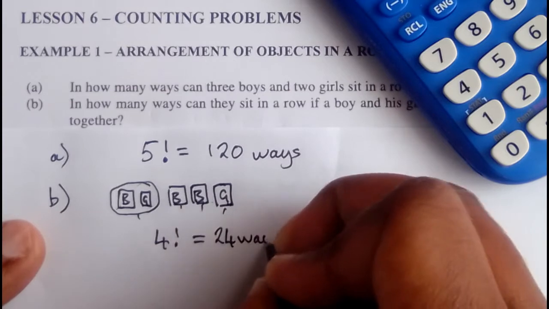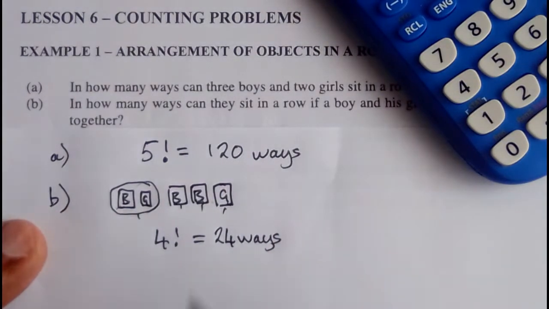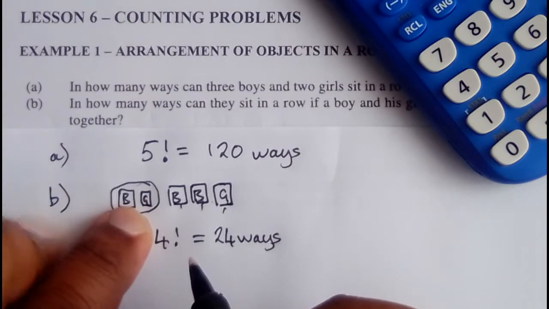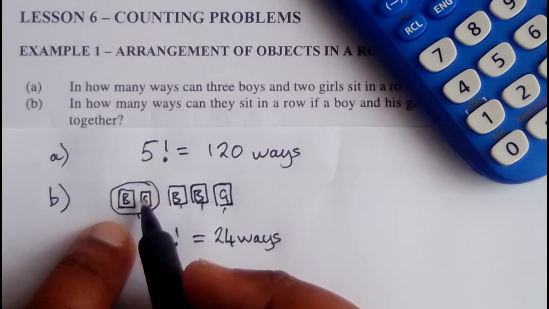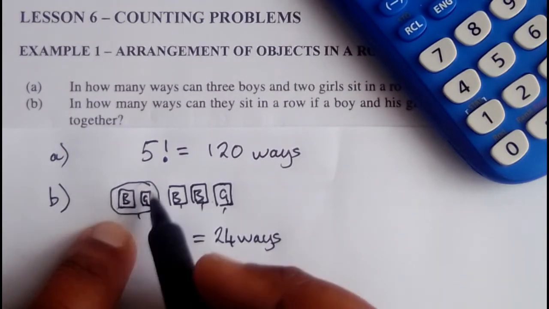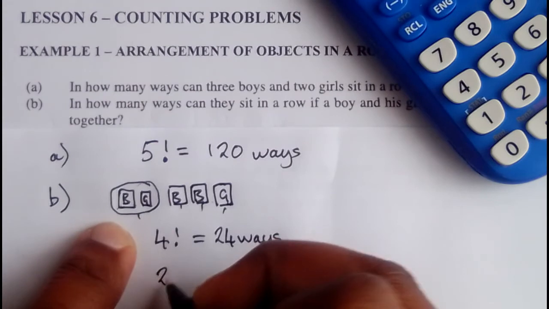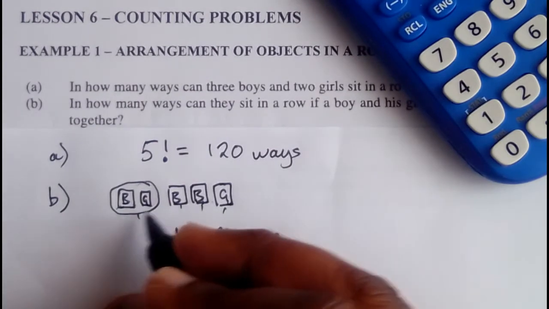Just take note, these have to sit together. We also forgot the other thing. The boy is sitting with his girlfriend, and we're not told how they're going to sit, so maybe it's the boy first, then the girl, or it can be the girl, then the boy. So this inside is also another possible arrangement. That means there's 2 factorial, which is equal to 2 ways for the boy to sit with the girl.